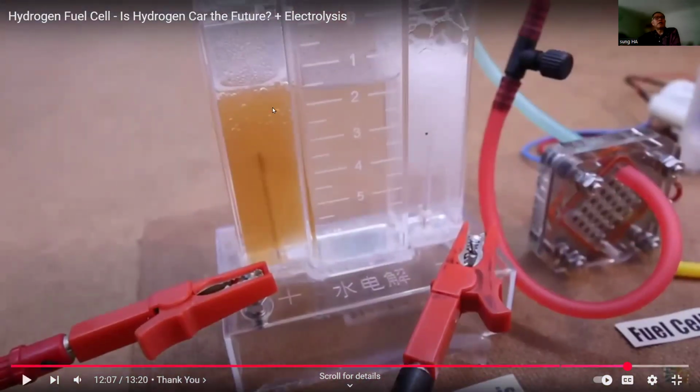So right now we are studying the electrolysis which generates hydrogen, and this video reviews both the electrolysis where we generate hydrogen gas, and then the fuel cell, which generates electricity from hydrogen gas. So simply, power electricity goes in here, and then power comes out.